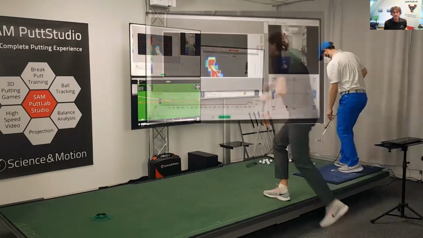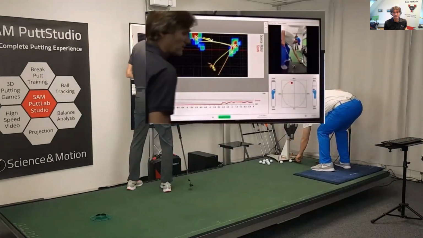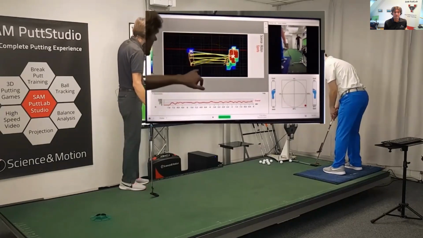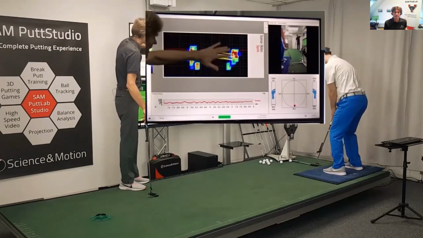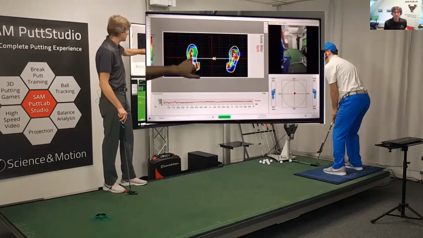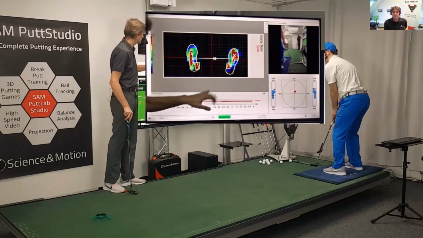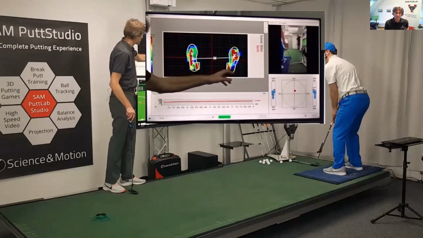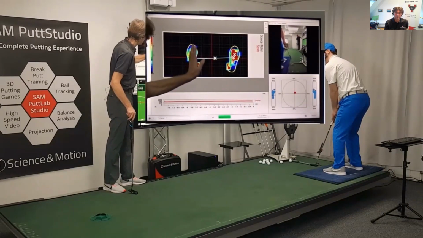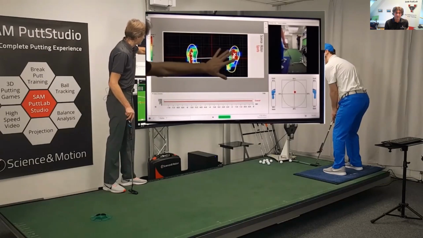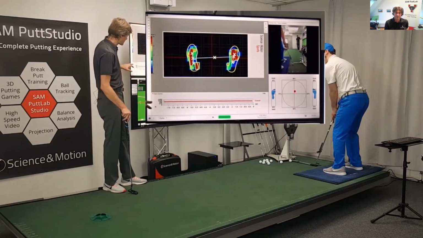And now you already see live data here. So can you just stay centered? We see now the live data from the ground reaction forces. This is the center on the left foot. This is the center on the right foot. We see the angle relative to the target. So the right foot is slightly open. The left foot is a little bit open. We see the center from this balance graph.